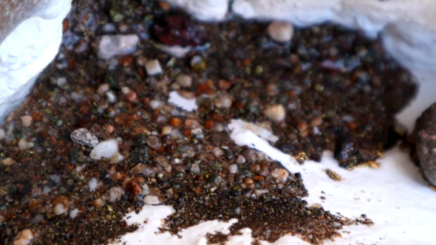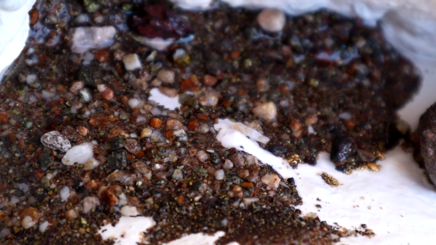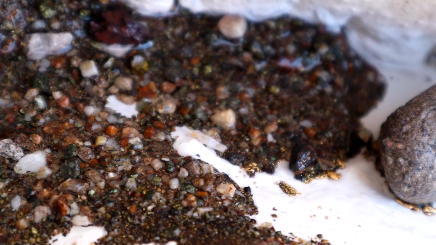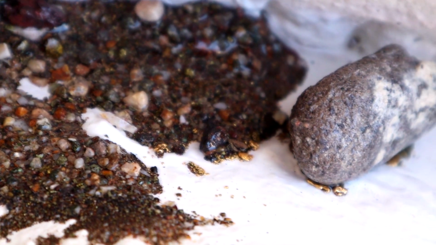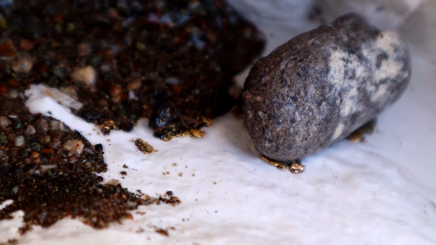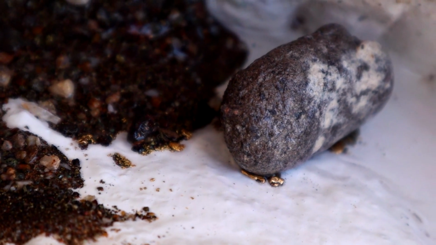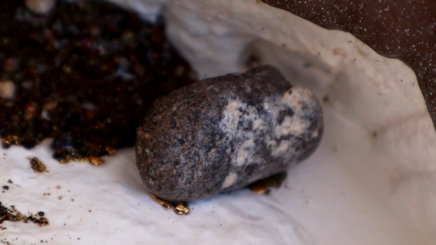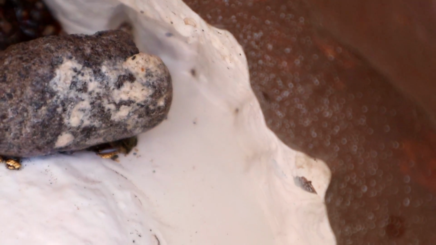Coming around. And then you got some more pieces of gold right there in front of the boulder. And then a few pieces trapped on the side around the back side of the boulder. See that? Then the water velocity increases.